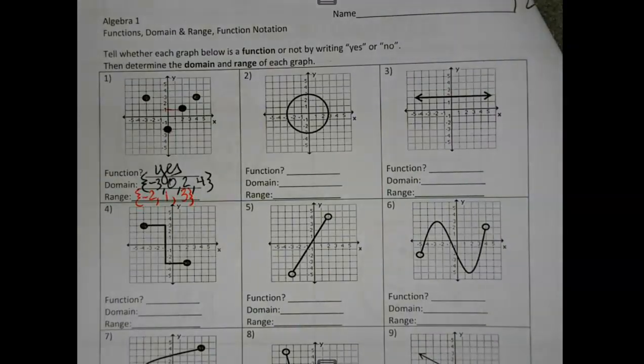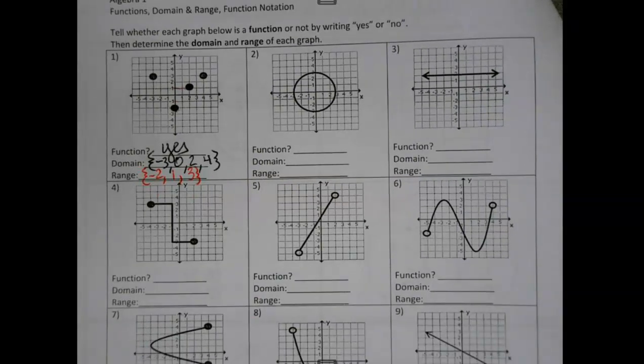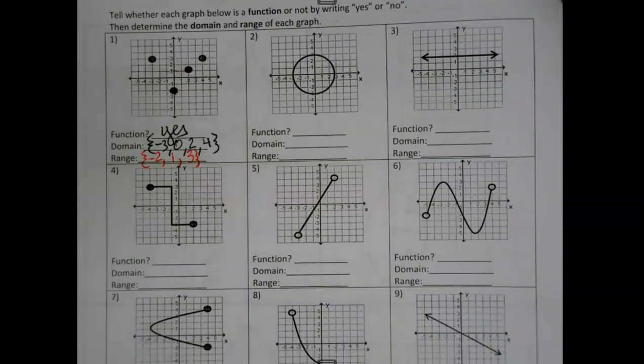So if you have a problem like number 1 or number 12 where they're individual points, you just list them that way. Everything else that you see on here will be interval notation like we did in the notes, except those two. Every other one, we figure out the function, and we try to play with domain and range.